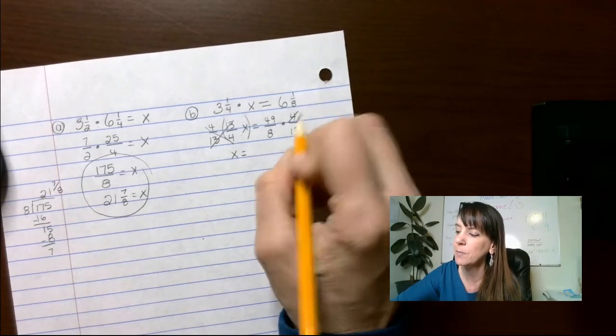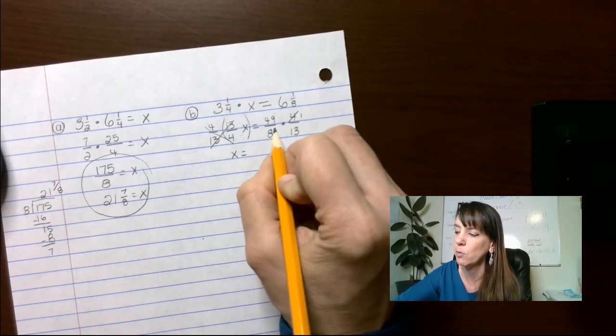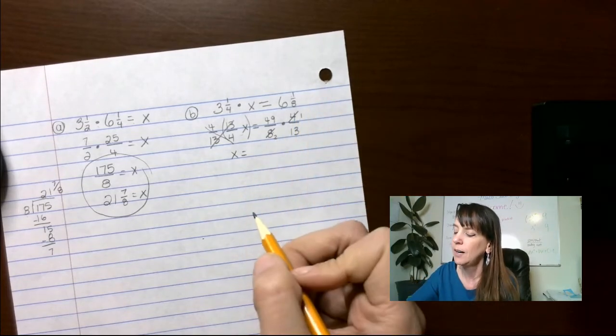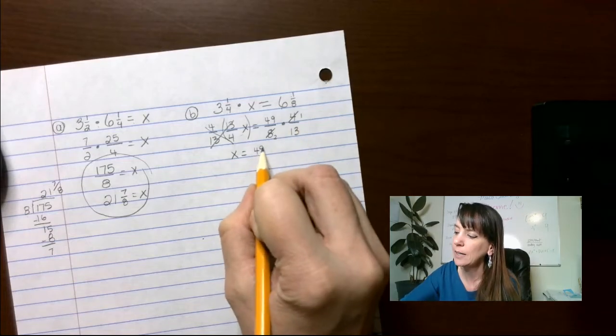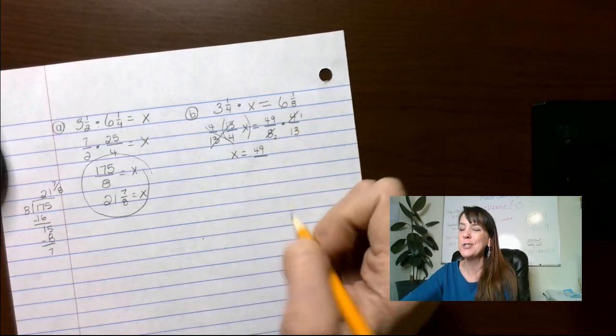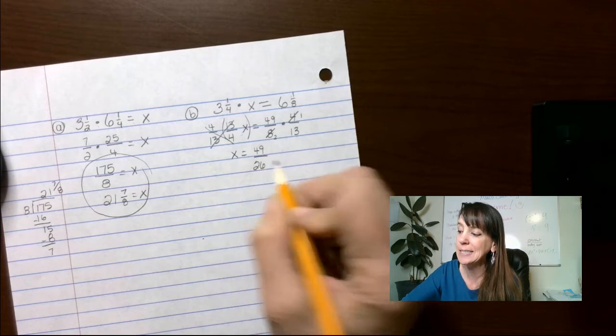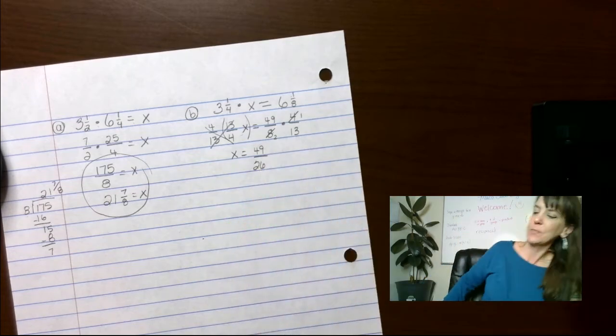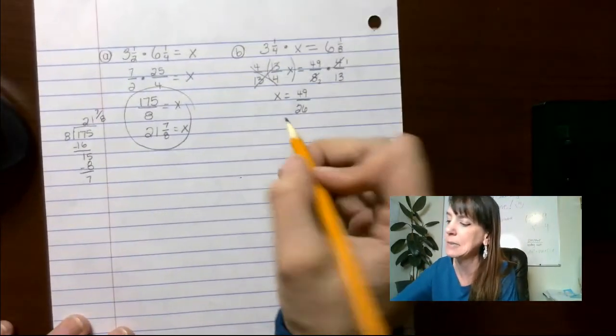Now over here, we can cross cancel. If we divide this by 4, I get 1. Divide this by 4, I get 2. 49 times 1 is 49. 13 times 2 is going to be 26. Let's see if we can turn that into a mixed number.